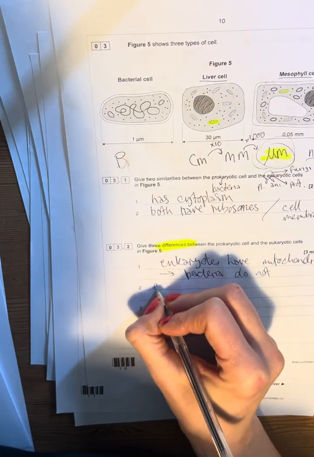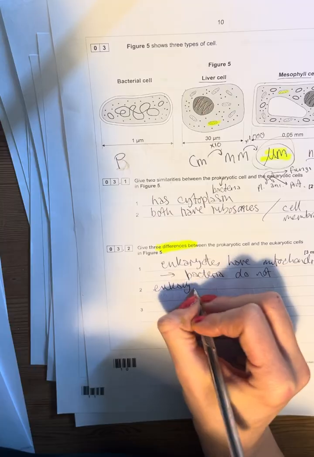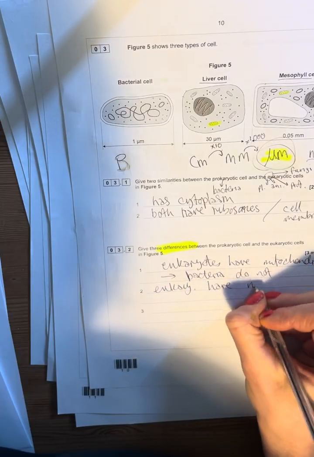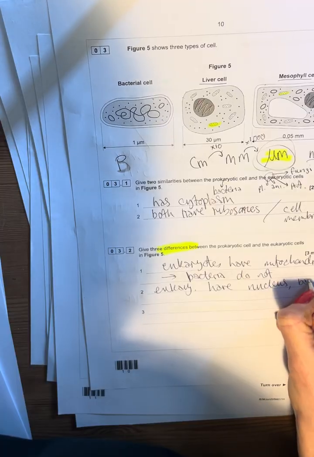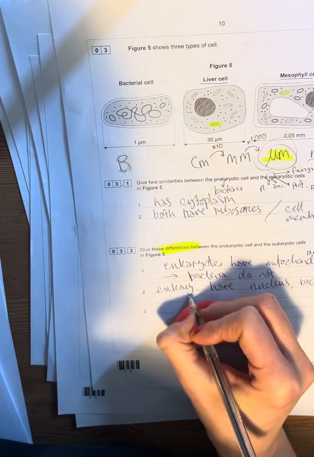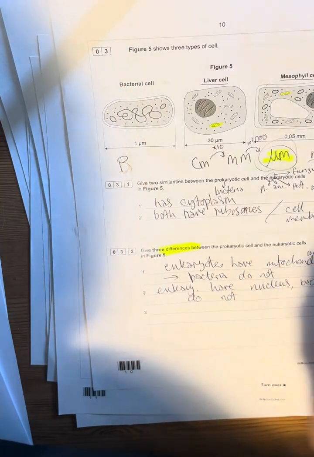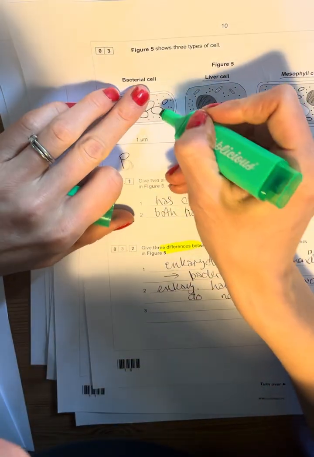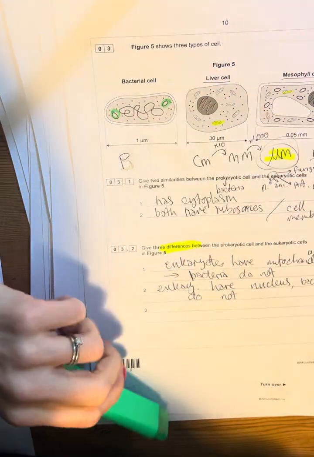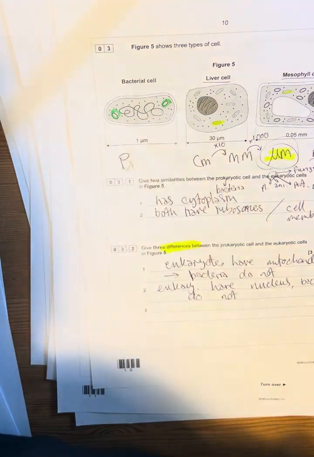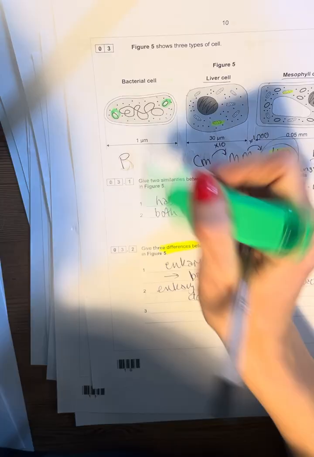For here, you're going to say eukaryotes have a nucleus, bacteria do not. And then here, if you remember, guys, these rings are called plasmids, and they're circular loops of DNA. They don't have chromosomes in bacteria.